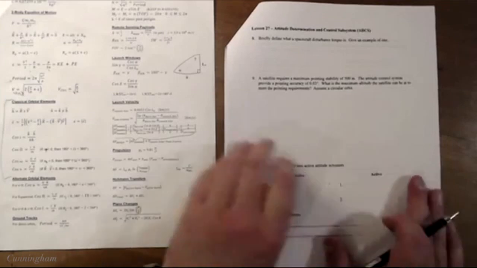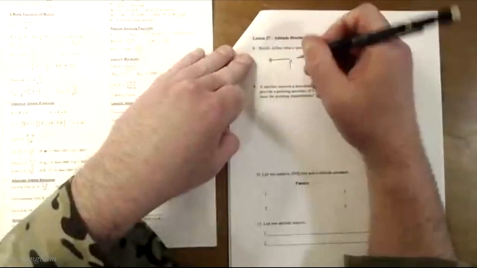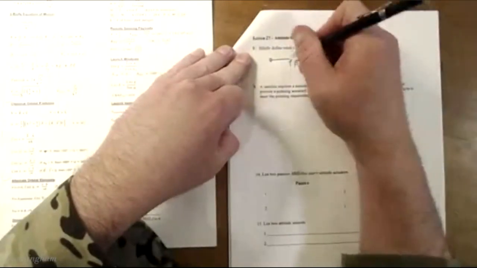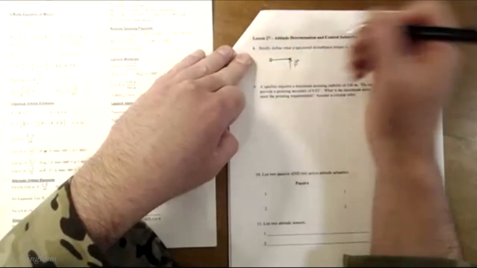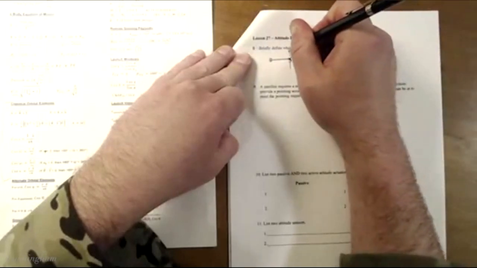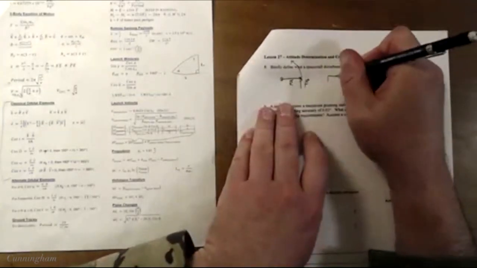All right. So now attitude and control. Briefly define what a spacecraft disturbance torque is and give an example of one. Okay. So first of all, let's just think about what a torque is. If you have a force that's acting at this point right here, I'll make it an X, it's going to cause this lever arm to go up this direction, right? That's what a torque is. You have a force acting at a distance from a center point. Okay. Well, what's an example of that on a spacecraft?